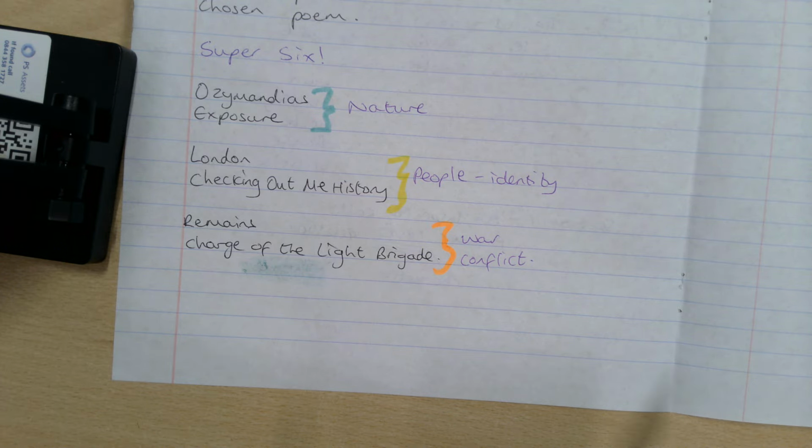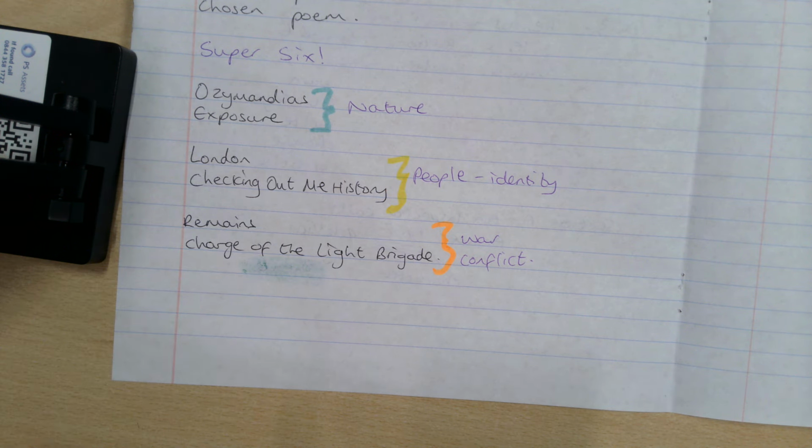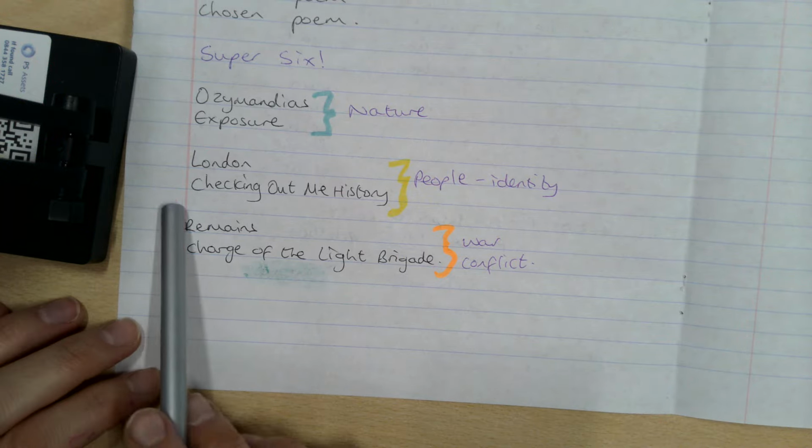And for right now, where you are in the year, it's these four here. It's Ozymandias, Exposure, London and Checking Out My History. They're the four that I want you to really, really prioritise, okay, because you might not have done these just yet.